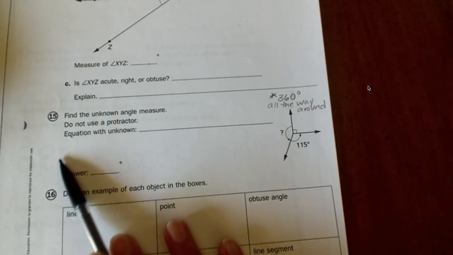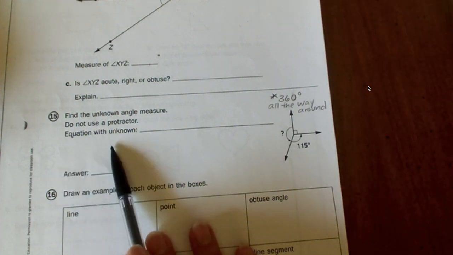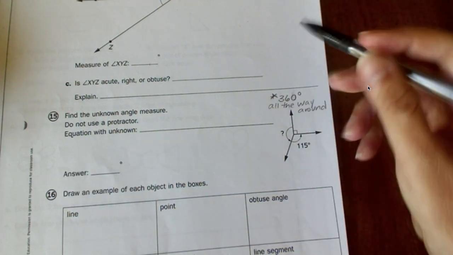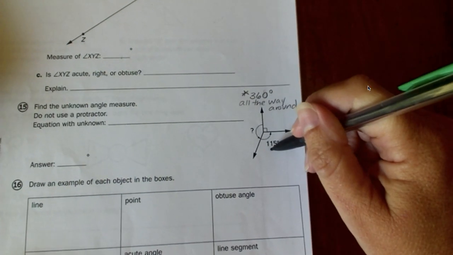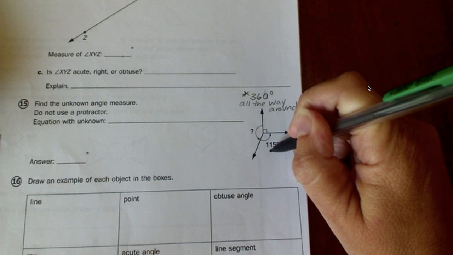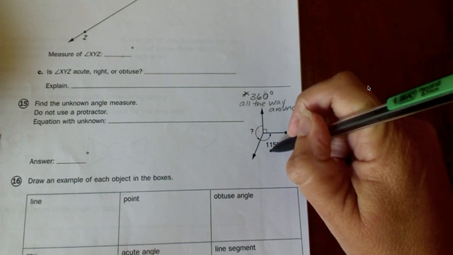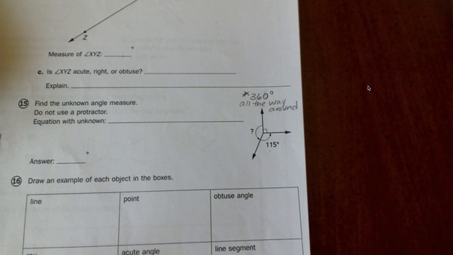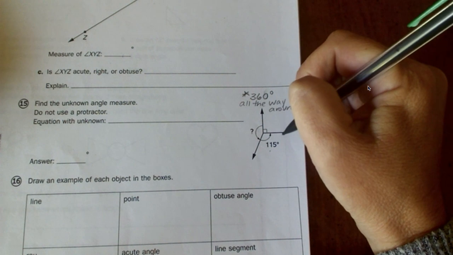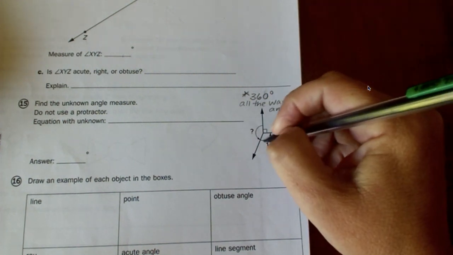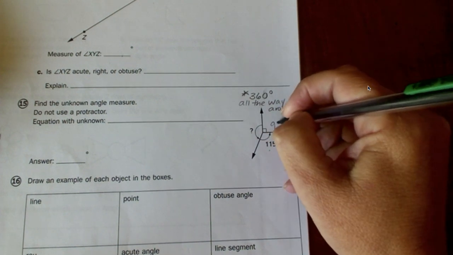Okay, so find the unknown angle measure. Do not use a protractor equation with unknown, because you really can't, unless you have a full round protractor, you can't solve it with just a protractor. I did not go over these angles, mostly because I think it wasn't in the standards before, and I just never have taught that in third grade. But this is called a reflex, and it goes the opposite way. See, this is the right angle, so this is 90 degrees.